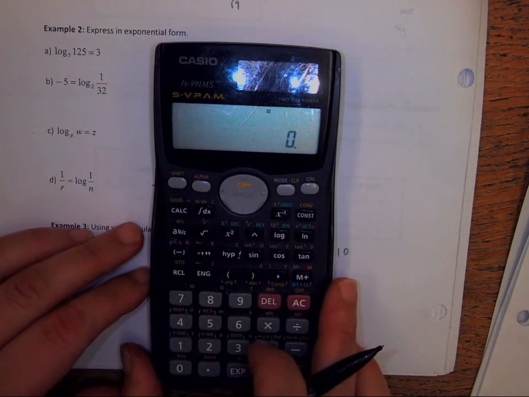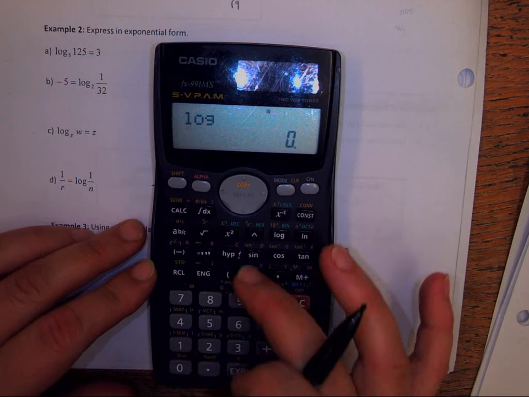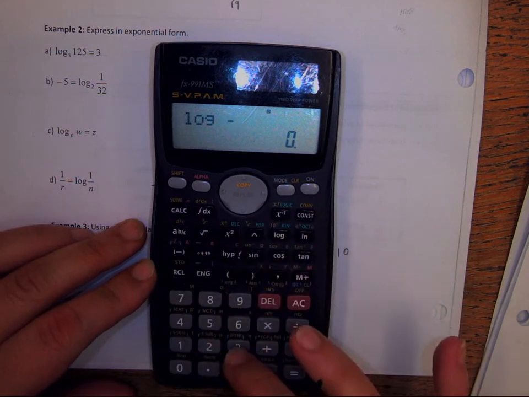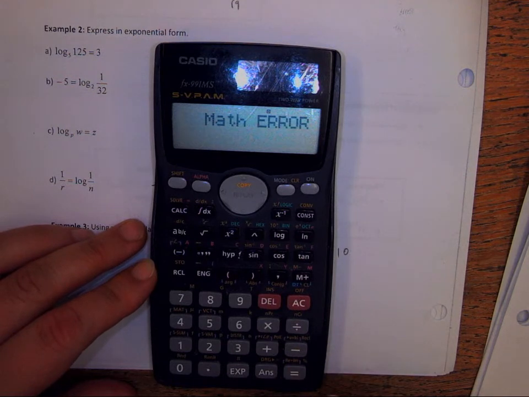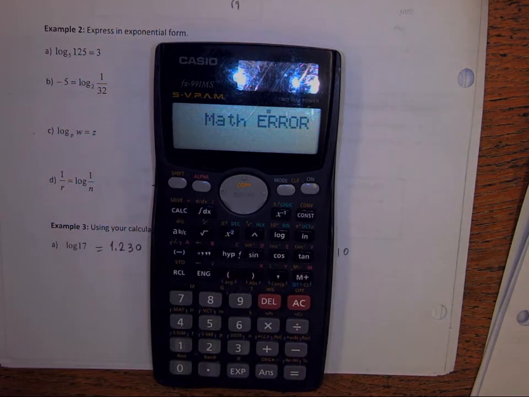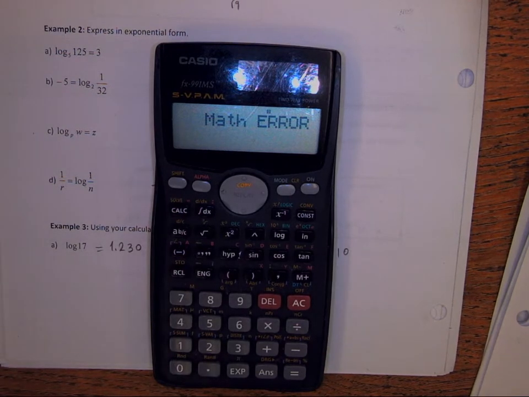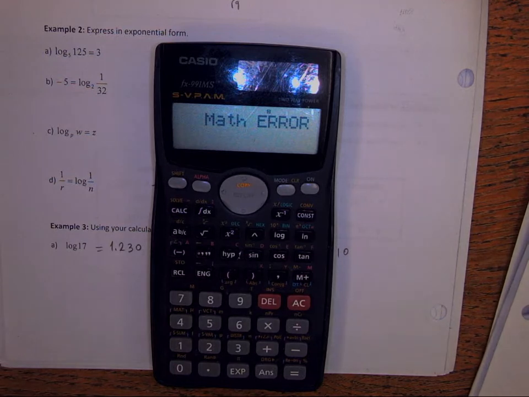Can you also try log negative 5? Check what you get. Math error? Yes. So you cannot have negative numbers inside that logarithm. Okay? Why?